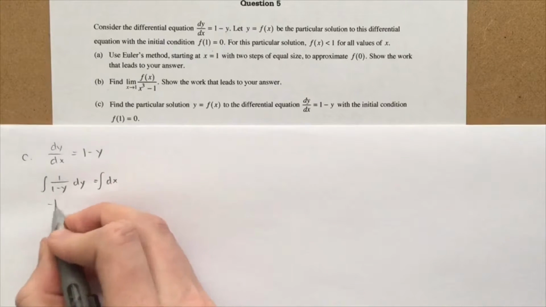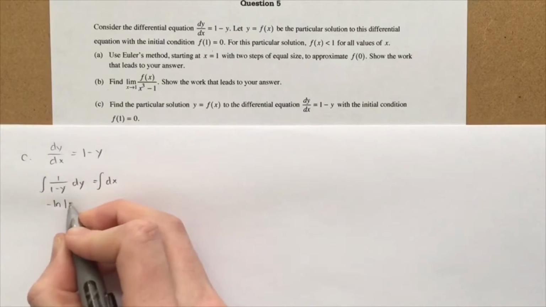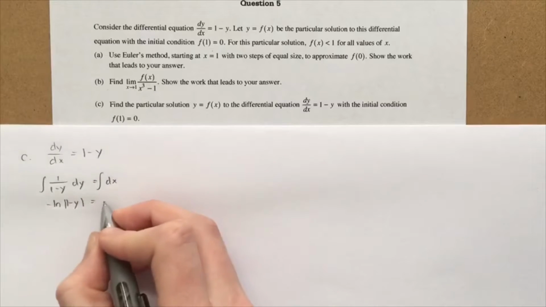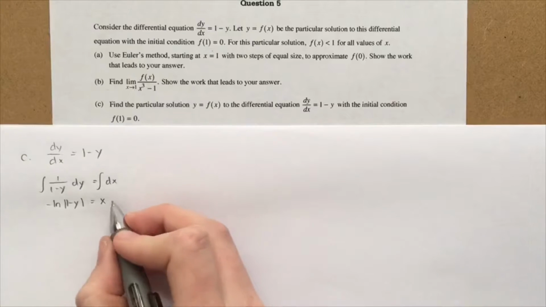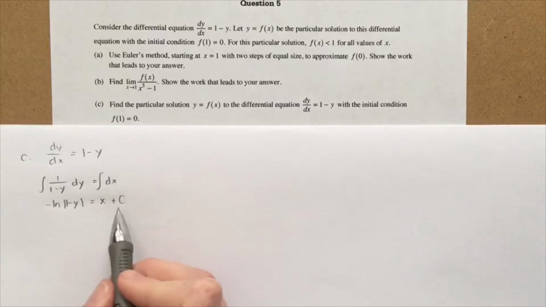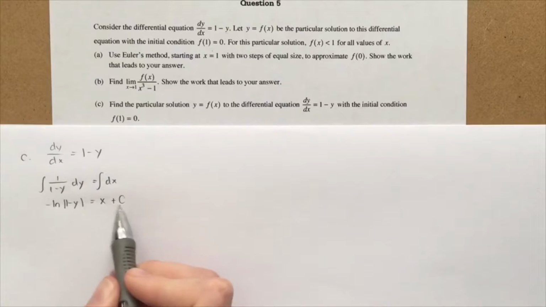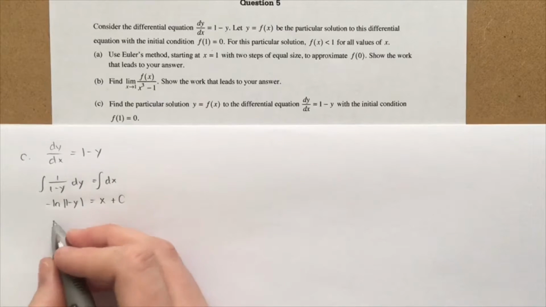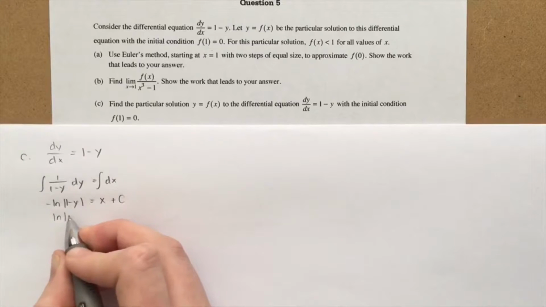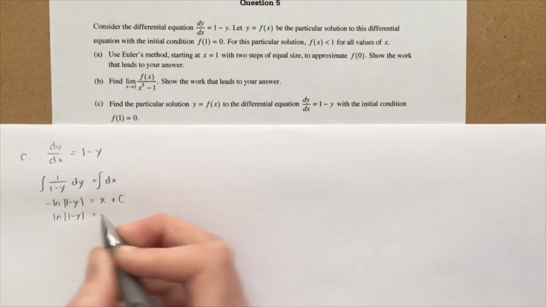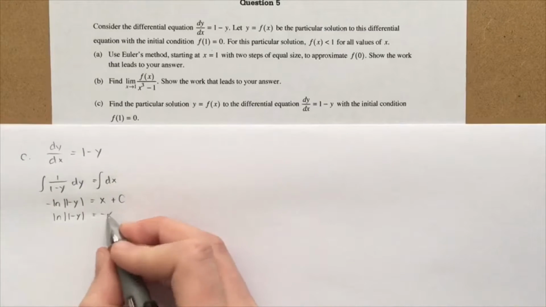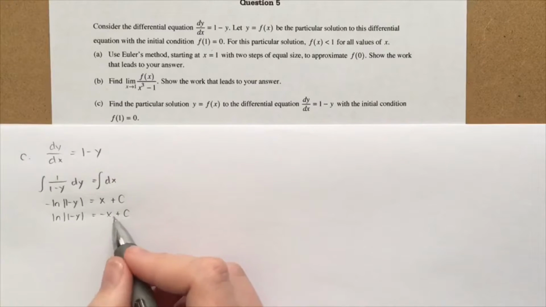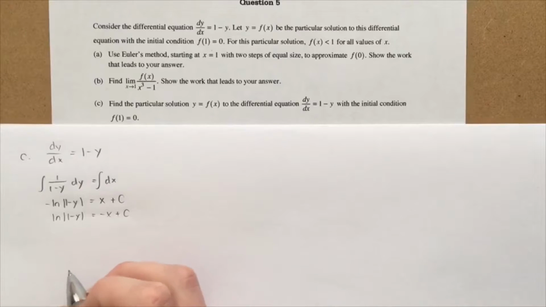And after we do that, we get negative natural log of absolute value of 1 minus y equals x plus c. And we only need one c because the c from this side could simply be added to this side. So now let's move that negative over. We get natural log of absolute value of 1 minus y equals negative x plus c. And since the c could be positive or negative, we can just leave it as a positive.